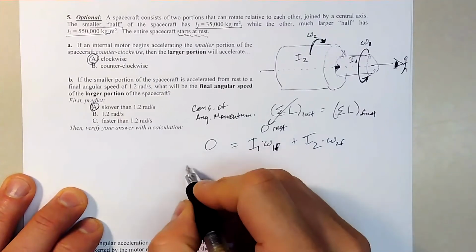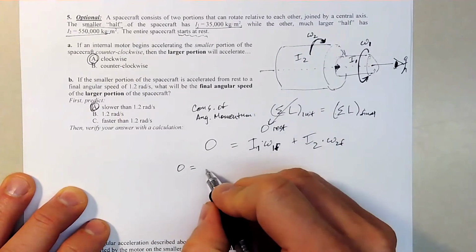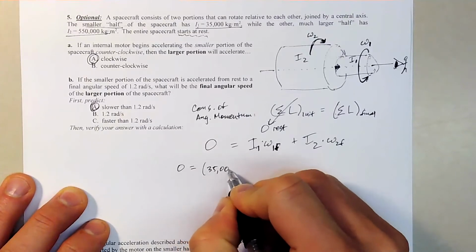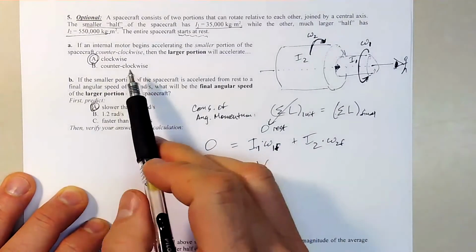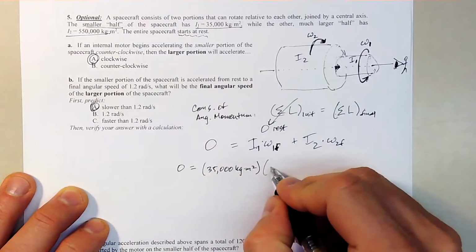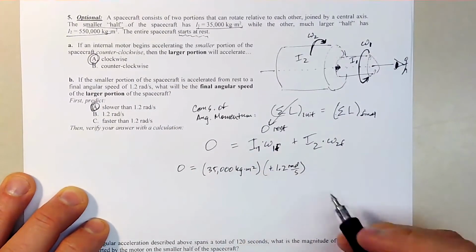Now we're given many of these quantities. So for part 1 of the spacecraft, the final angular speed is going to wind up to be 1.2 radians per second counterclockwise.